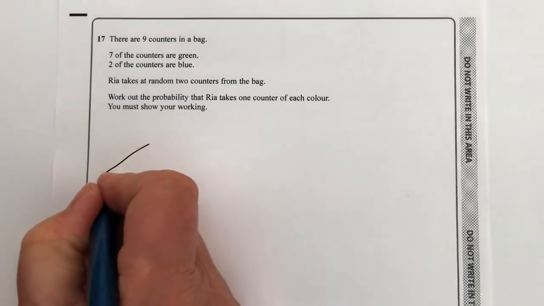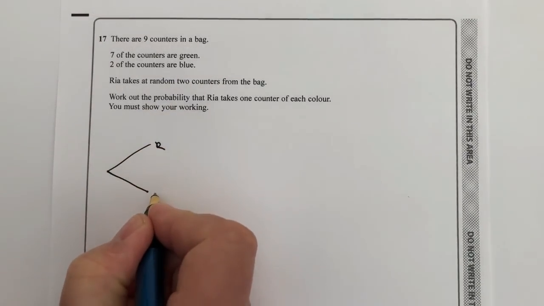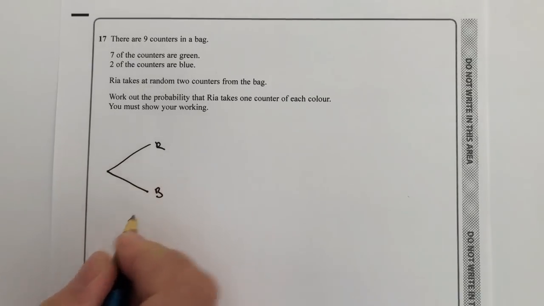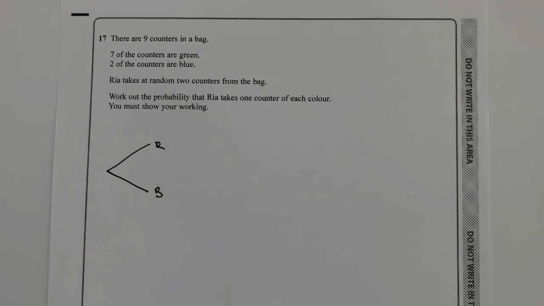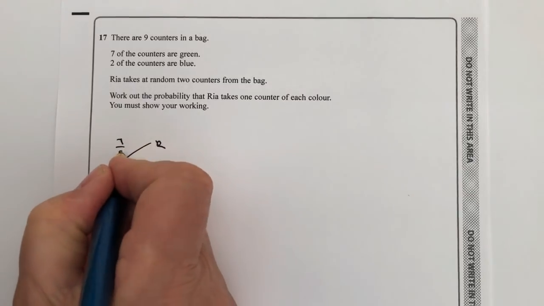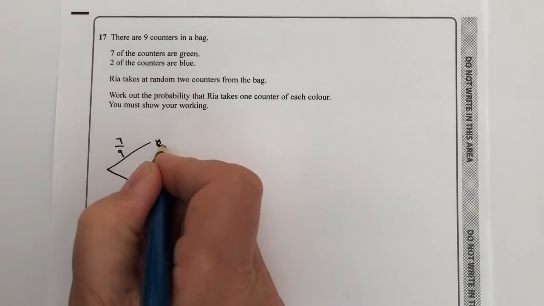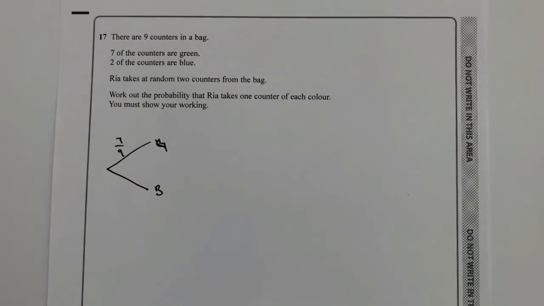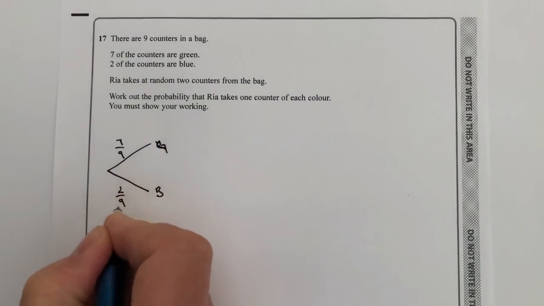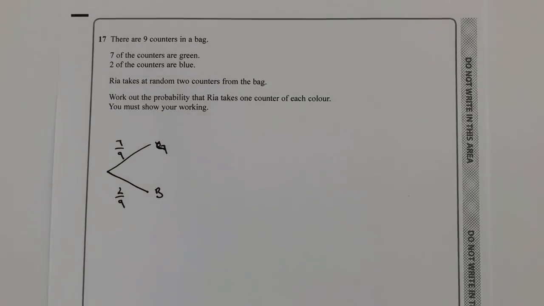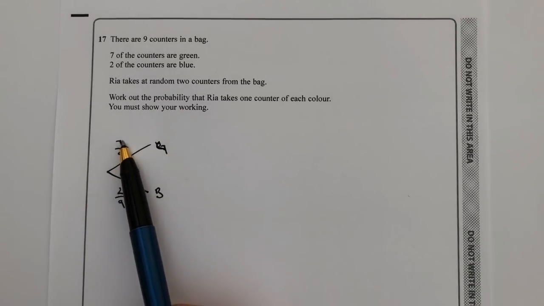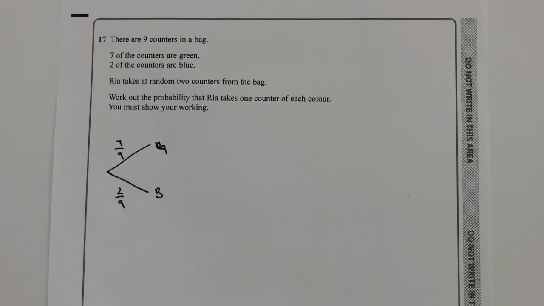So what we would say is we've got green and blue counters. Okay, so in this particular case, I've got 7 out of 9 for green, and then I've got 2 out of 9 for blue. And that's actually my first, what's called the first pick, okay? So this is the probability of Ria taking out a green counter would be 7 out of 9, or a blue counter would be 2 out of 9.